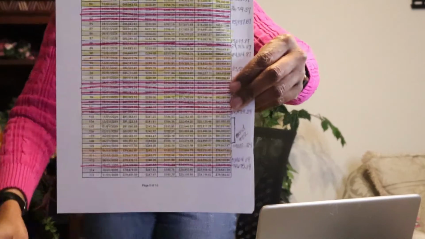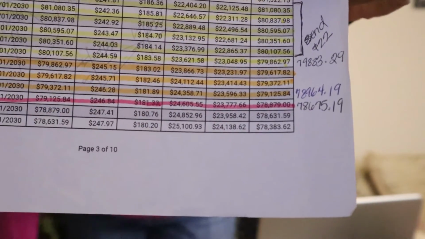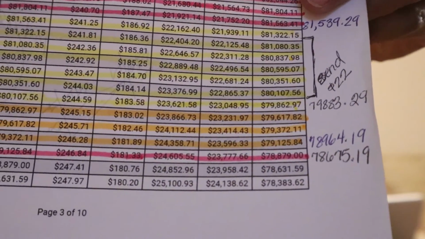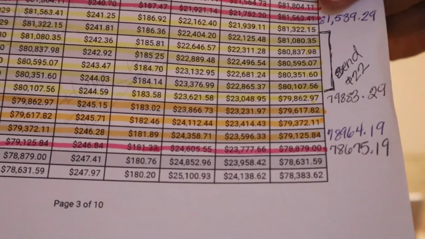Now let me see if I can bring it to the camera so you can see it. We have a new balance there. I really hope you guys can see that. There's your new balance, and we highlighted the one pink line, and that's where we are. But the goal is to continue to decrease this mortgage balance, which is what we're doing.